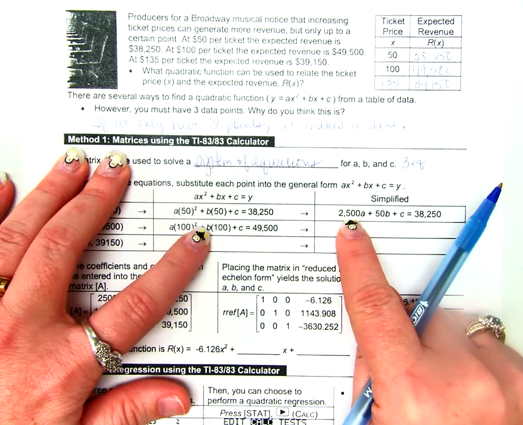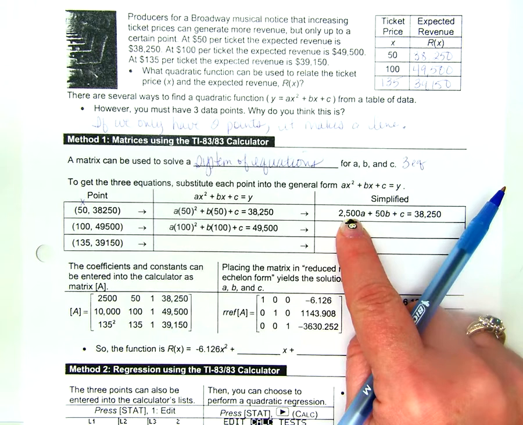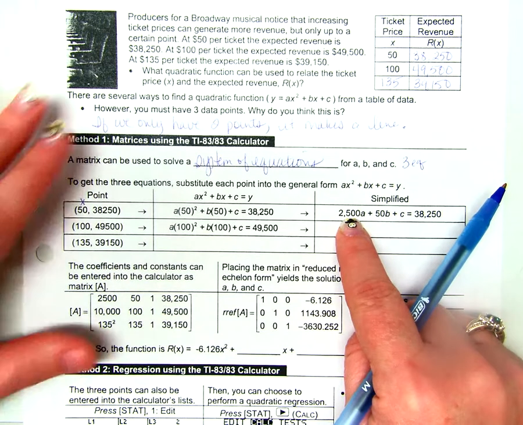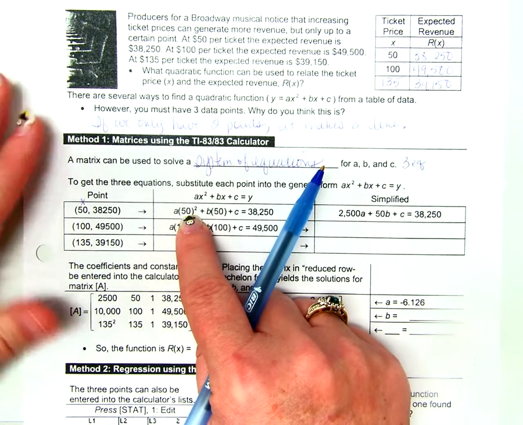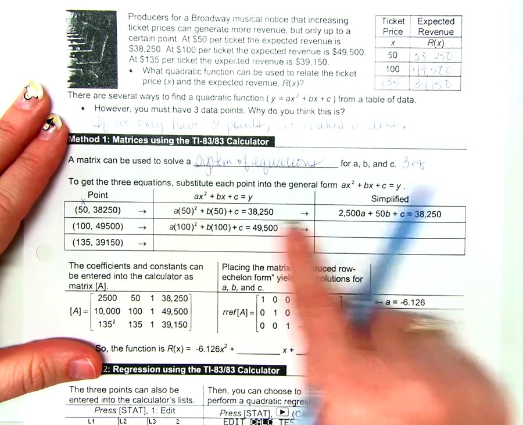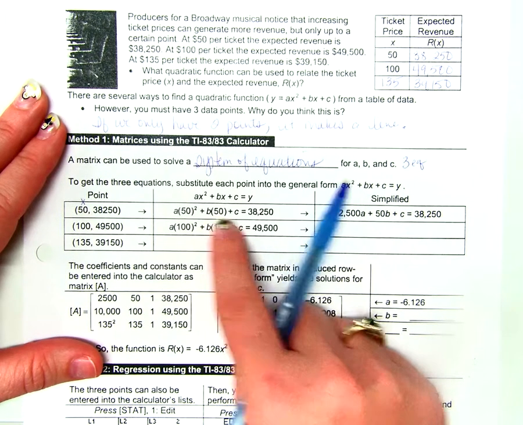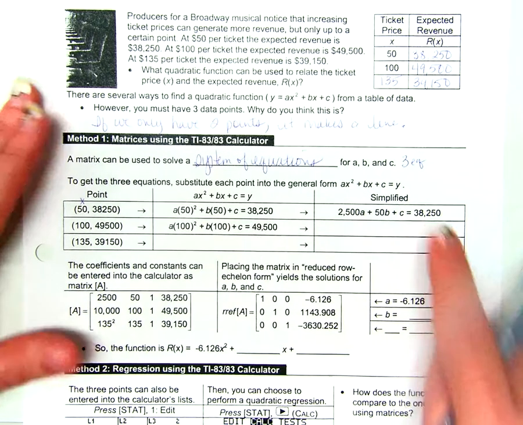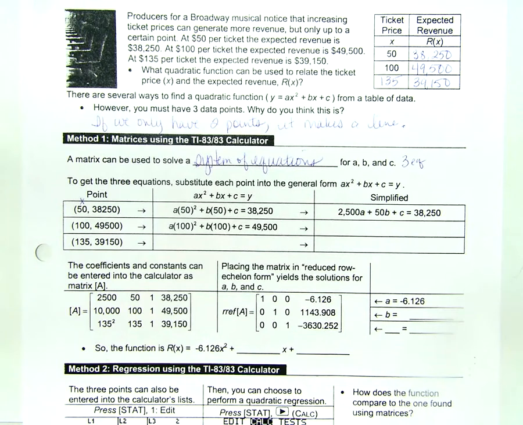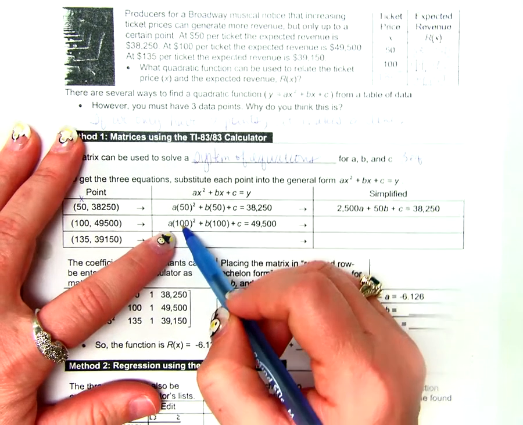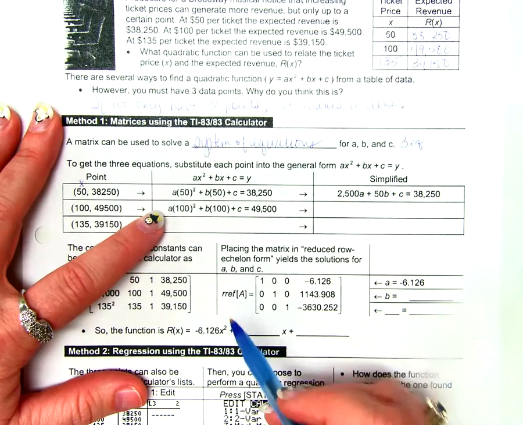Where in the world did they get 2,500? 50 squared. Isn't that 50 squared? 50 times b is the same as b50, right? And then c, and then our y value. Can you replicate that on the second one? We substituted in 100 for x.